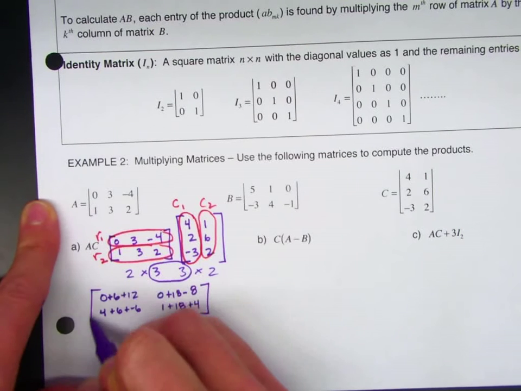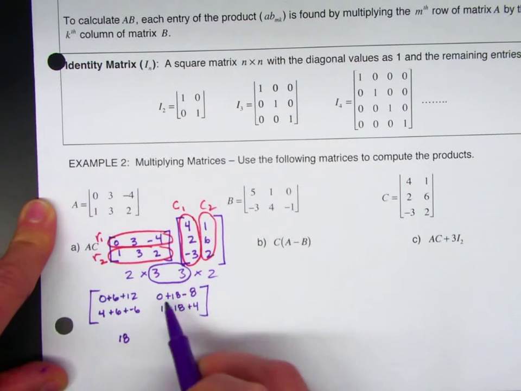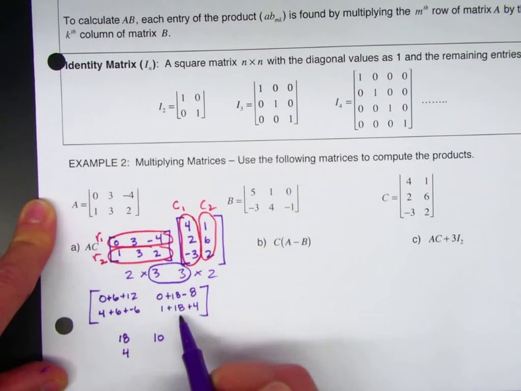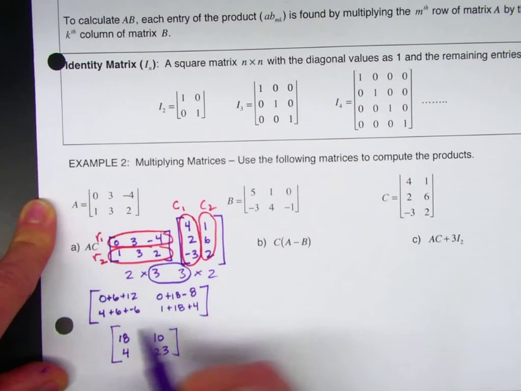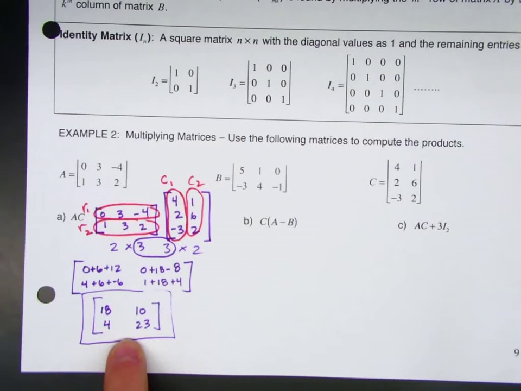Okay, so this is the work for multiplying it out. So we get 18, 10, 4, 23. And that is how you multiply matrices. So this is the product of matrix A times matrix C.